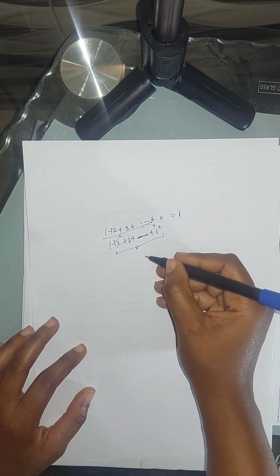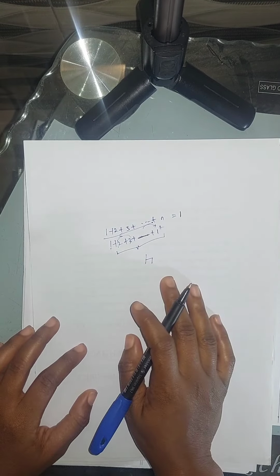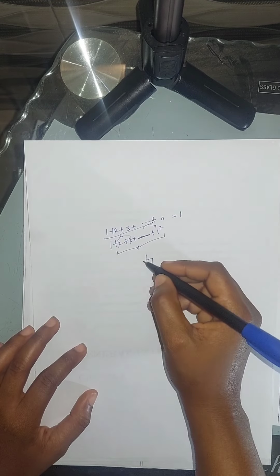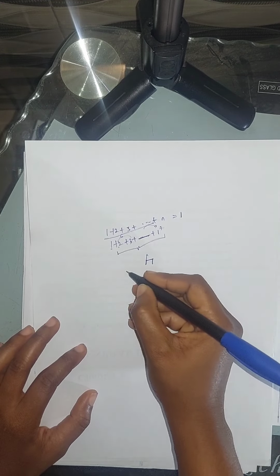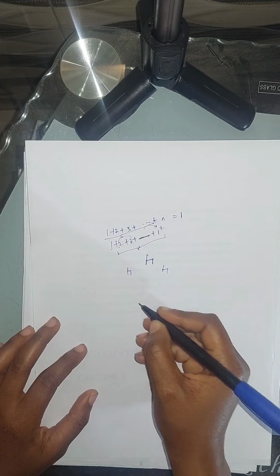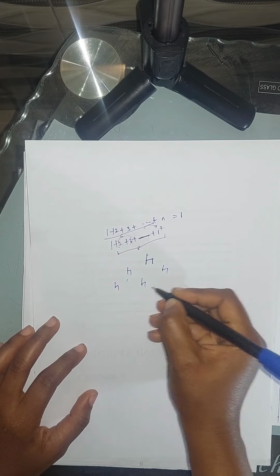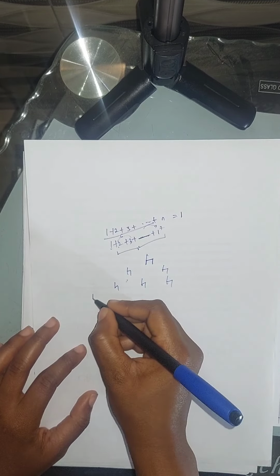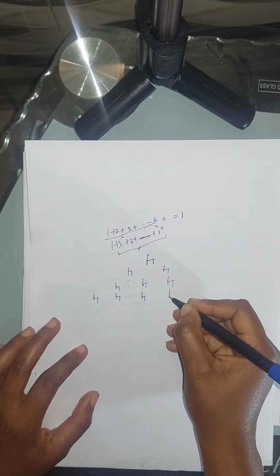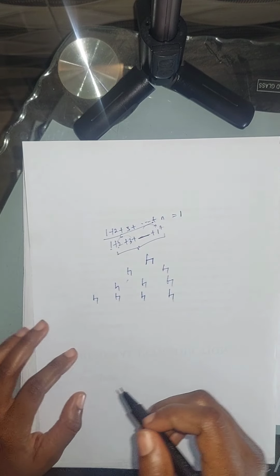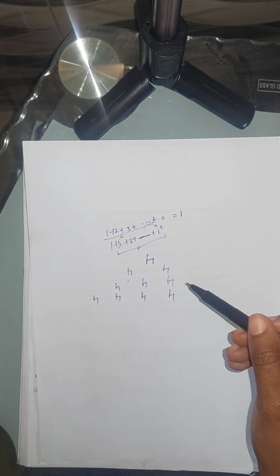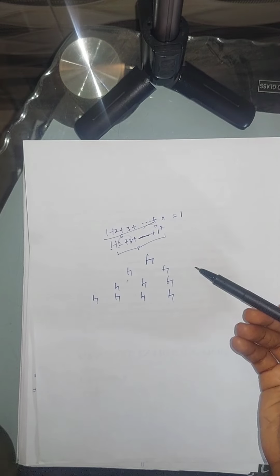So let's say I have a chair. I want to have rows of chairs. In the first row I have 1 chair, in the second row I have 2 chairs, in the third row I have 3 chairs, and in the fourth row I have 4 chairs, for example. Now if I ask you, what number of chairs do you have in the first row?